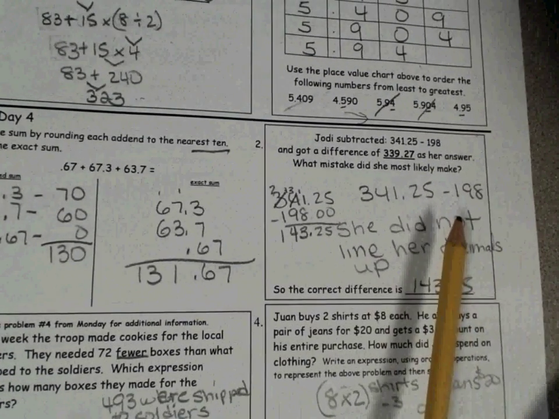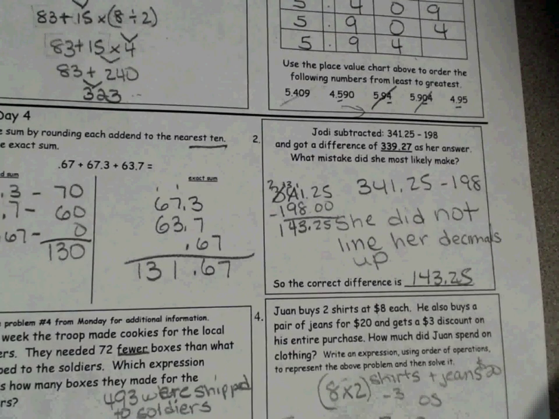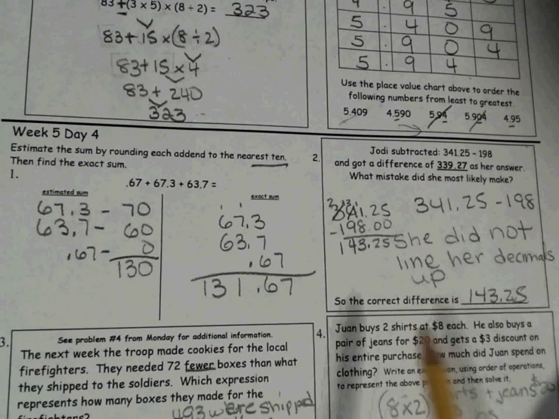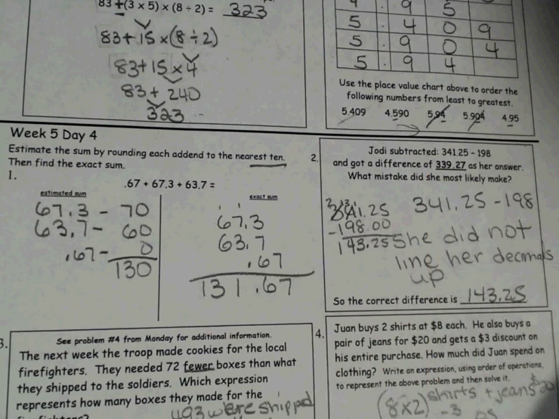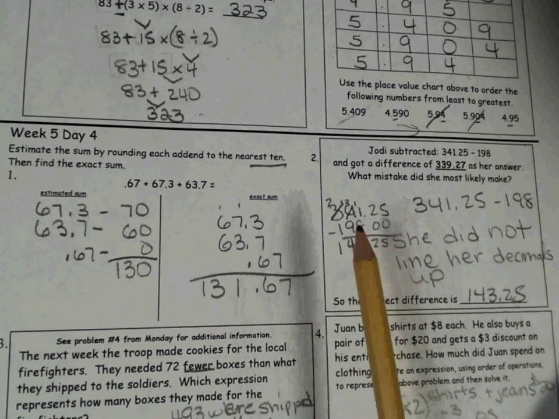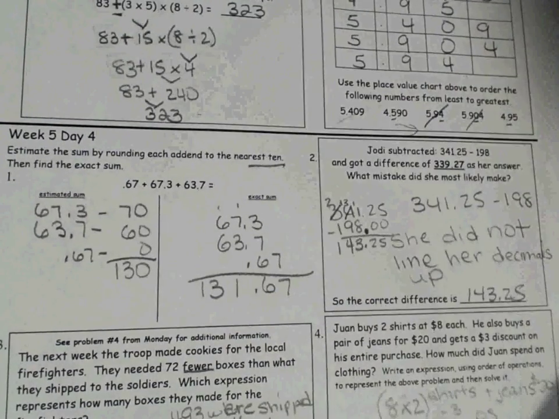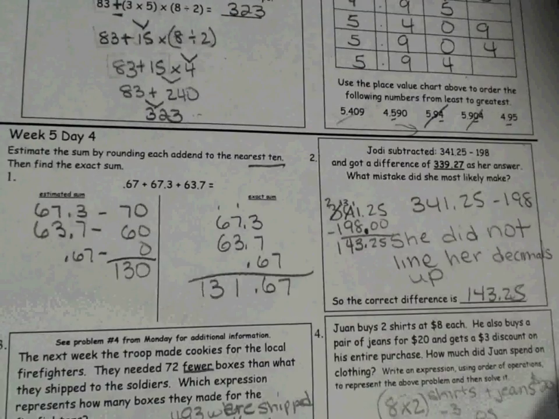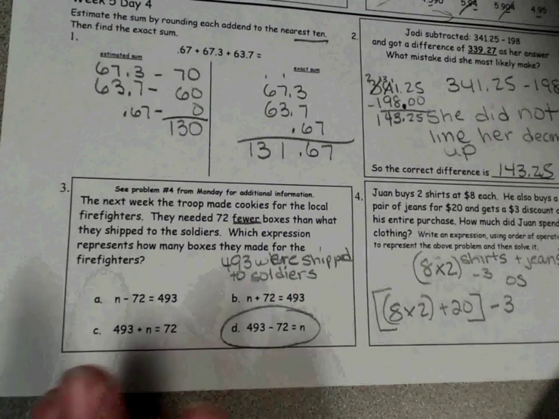Okay, number 2, Jody subtracted. She got a difference of 339 and 27 hundredths in her answer. What mistake did she make? Possibly she didn't line up her decimals. So then we have to do that subtracting, and we realize she was way off, and she definitely didn't line up her decimals. You have to line up your decimals. Remember that behind a whole number there's always a decimal there. Annex 2 zeros and subtract, and that gave me 143 and 25 hundredths.